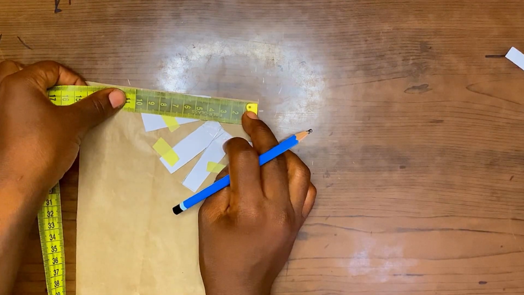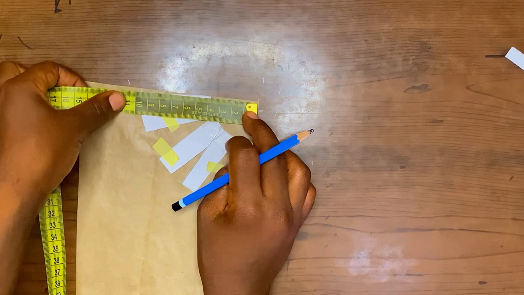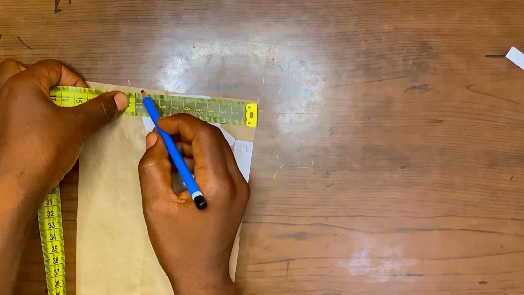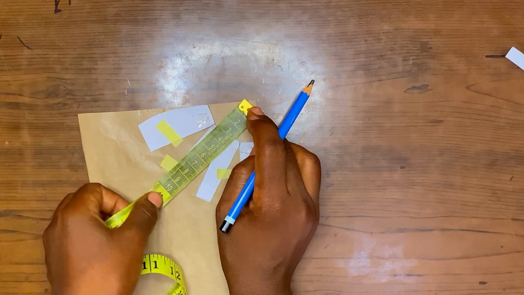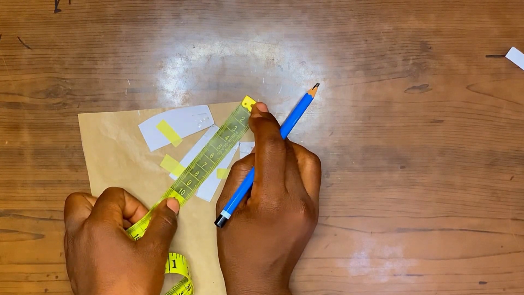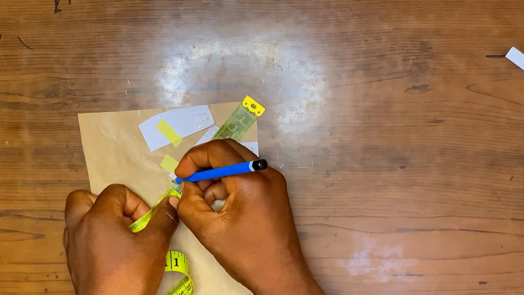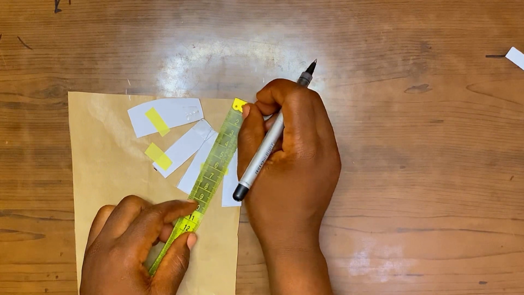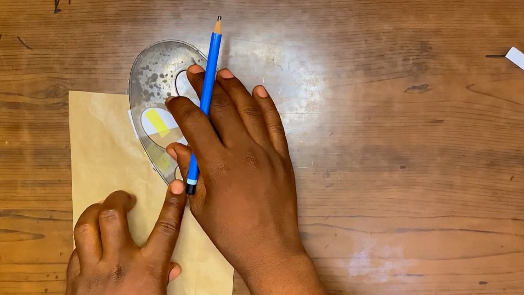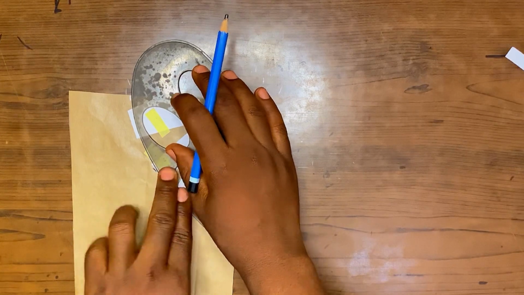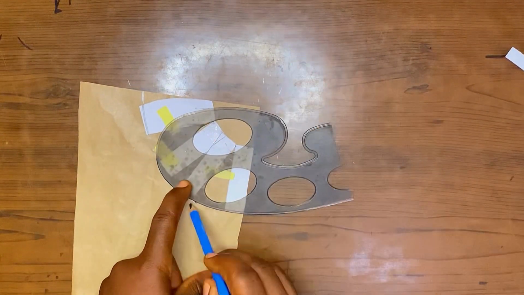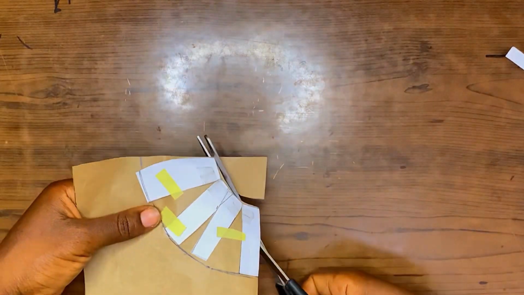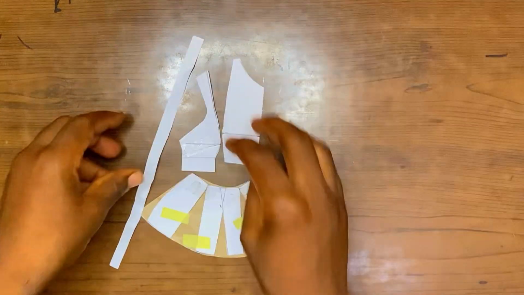You then take the measurement from the apex to the point you have marked here. And then you apply the same measurement here. So it will guide you. Same thing here. Using your curve now, you then go ahead and join everything together. This is all of our pattern.